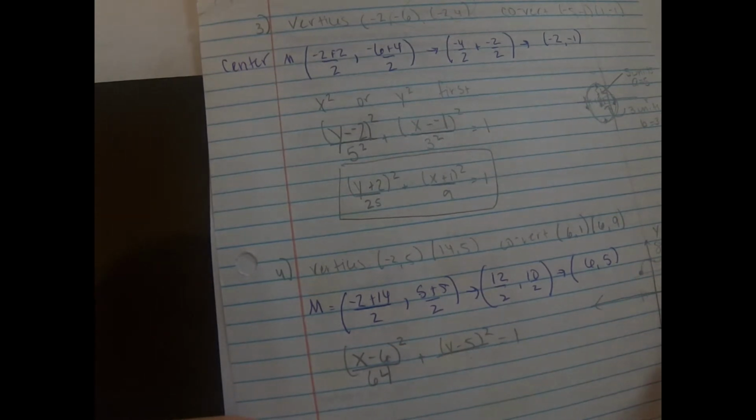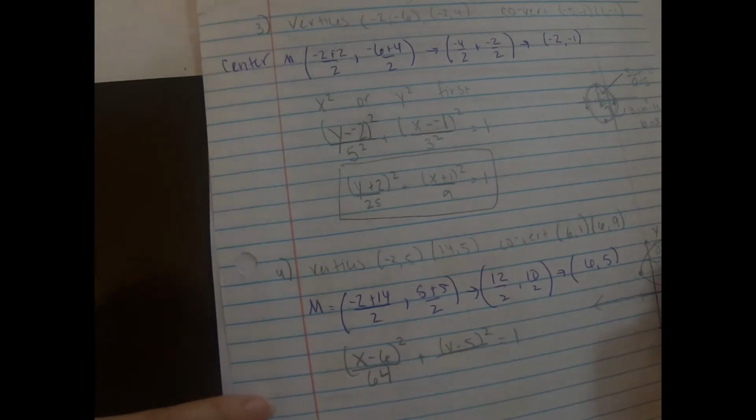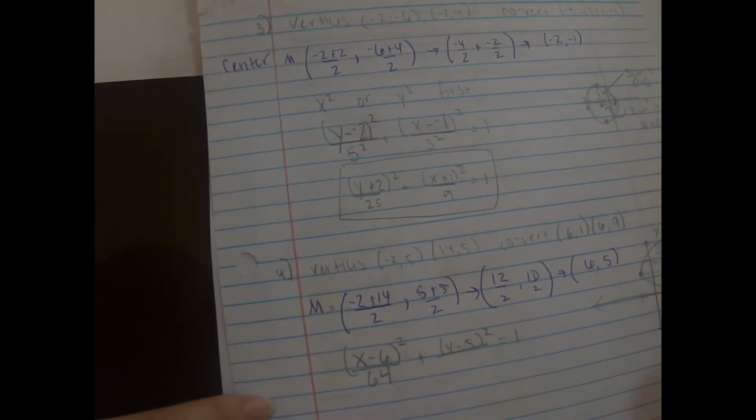And what's the distance from the center to these co-vertices? Oh no, they're at 6, 5. Very good. All right, 6, 1 and 6, 9. So if I'm at 6, 5 in the center and I go down here to 6, 1, that is 4 units. So that means b is 4.